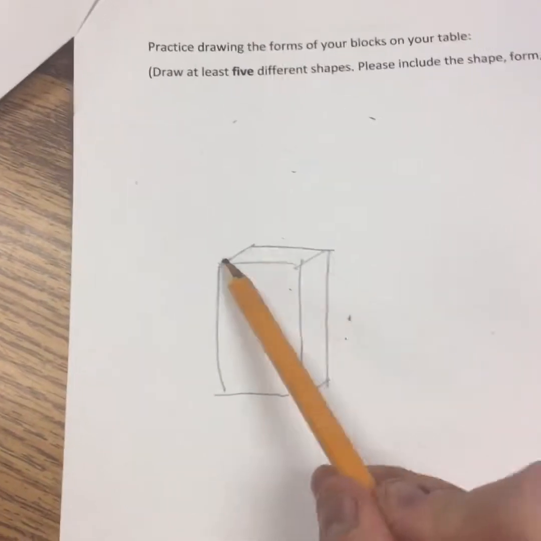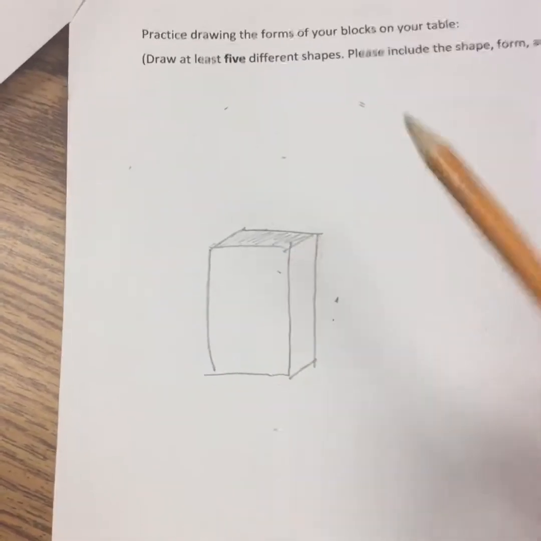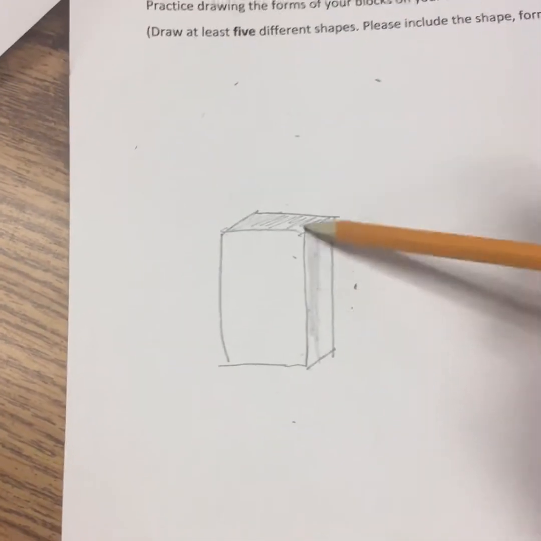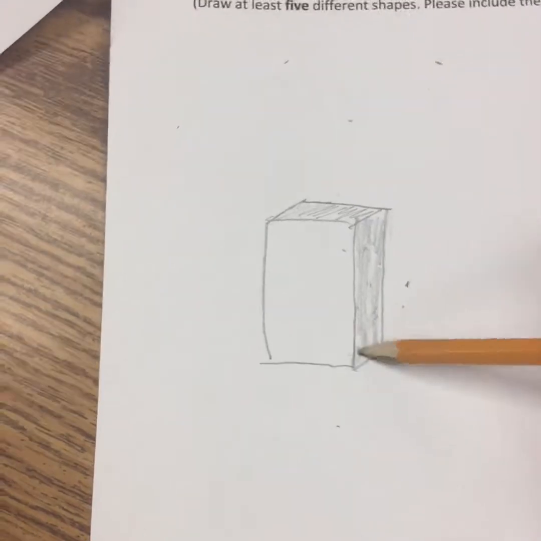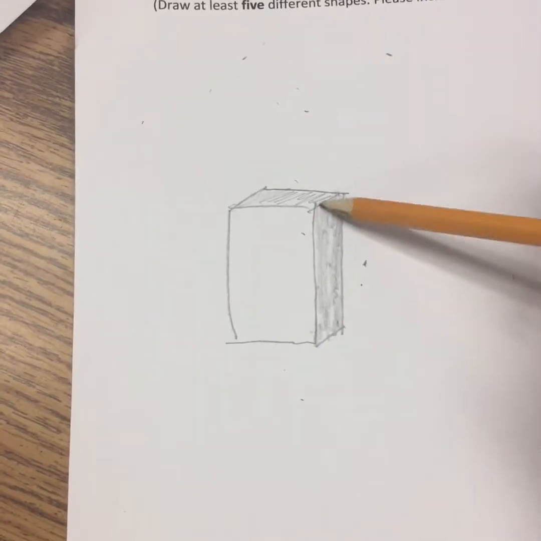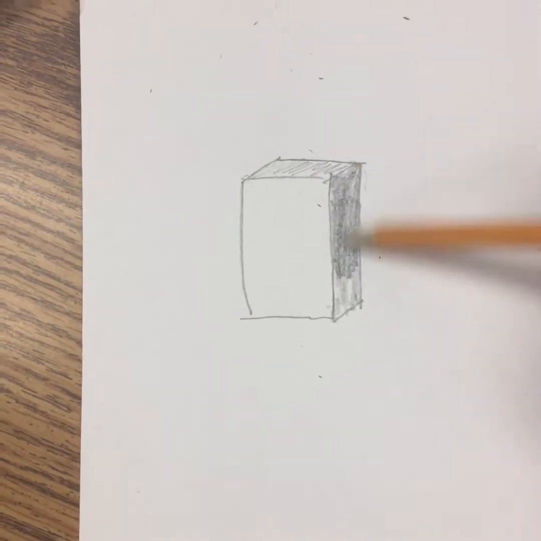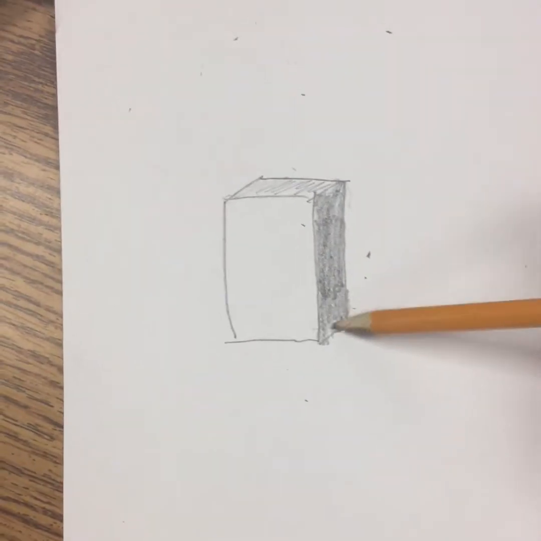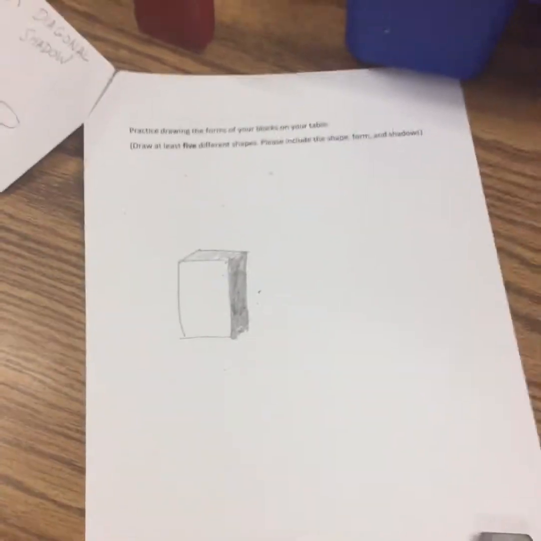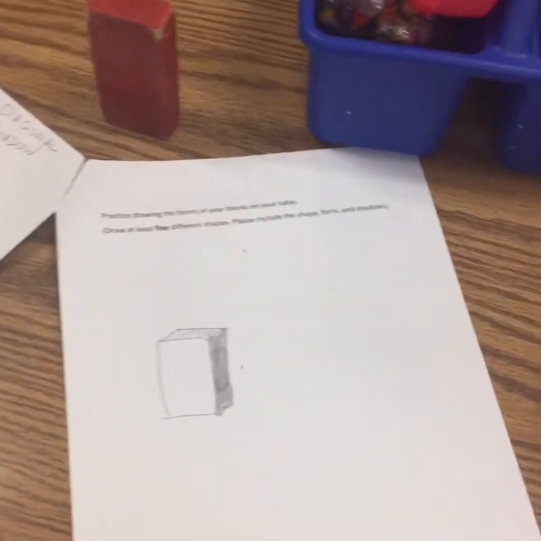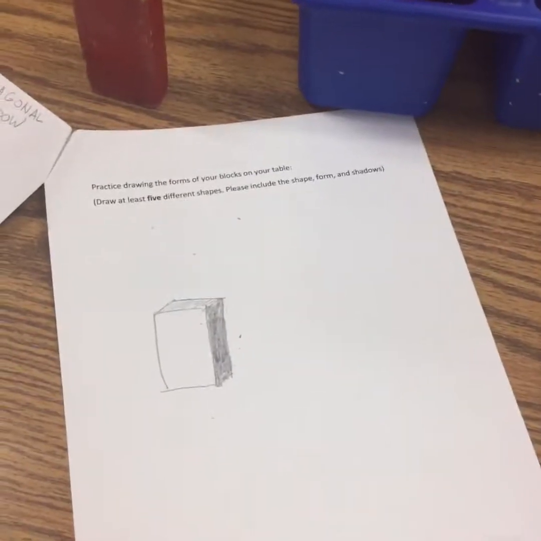I hope you said shadow, so I'm gonna go ahead and color in my shape, and then I get to choose one face of my shape that's gonna be even darker. So I'm just gonna choose this one just because I feel like it. And that will be my realistic shape. So I already have 1 down, I need 4 to go.